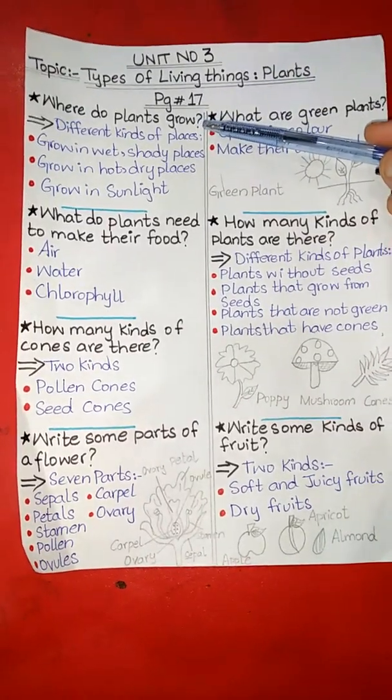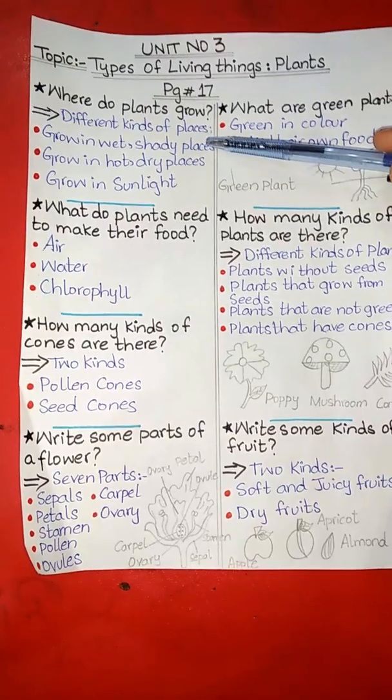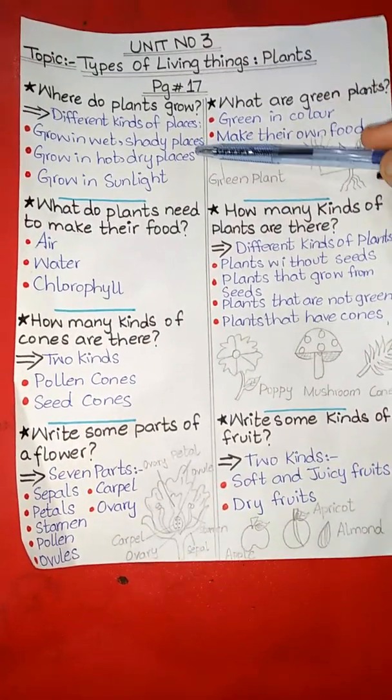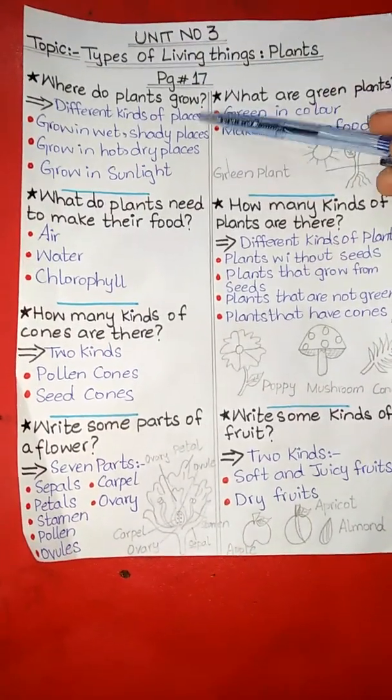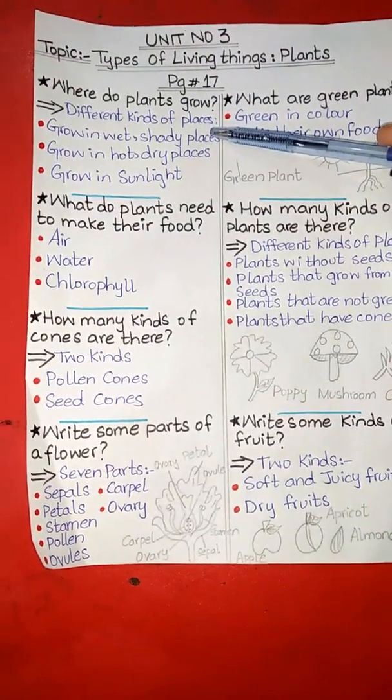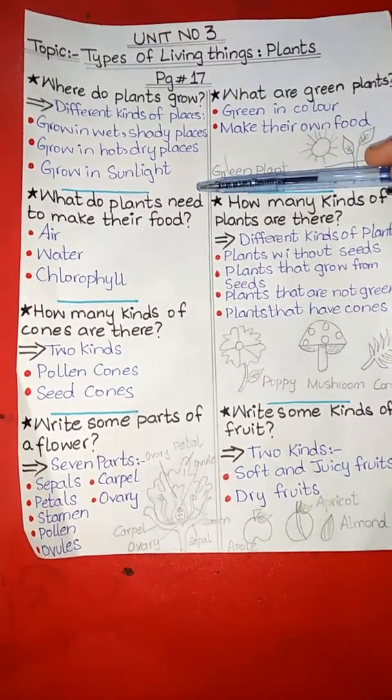Where do plants grow? Plants grow in different kinds of places. Number 1, wet and shady places. They grow in hot, dry places, and they also grow in sunlight. Plants grow in wet, shady places, grow in hot, dry places, and grow in sunlight.